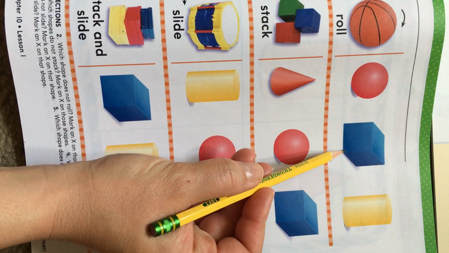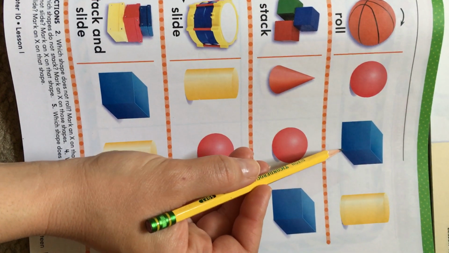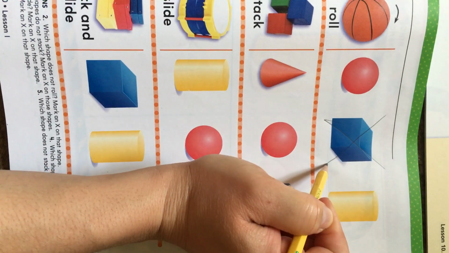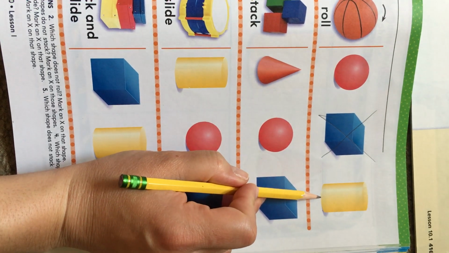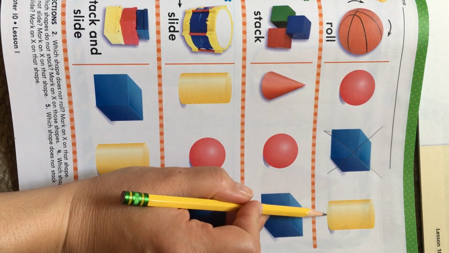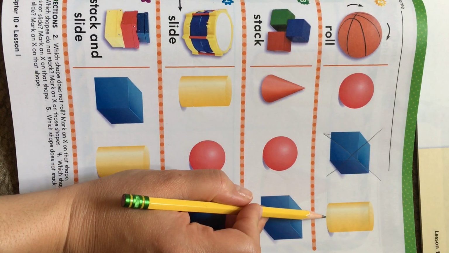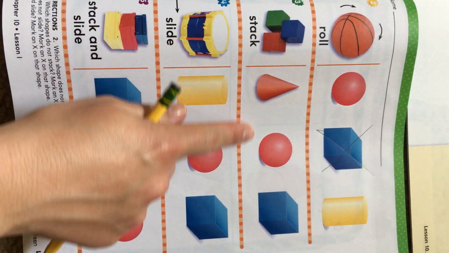Does the blue shape roll? No. So we're going to put an X over that. And does the yellow shape roll? Yes, it does. So we're not going to put an X there. Very good. Now number 3.